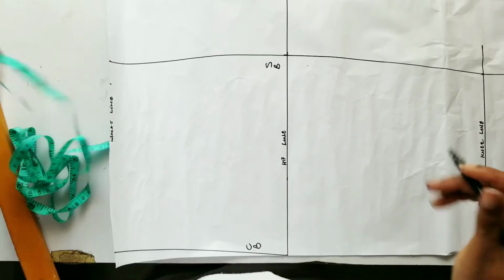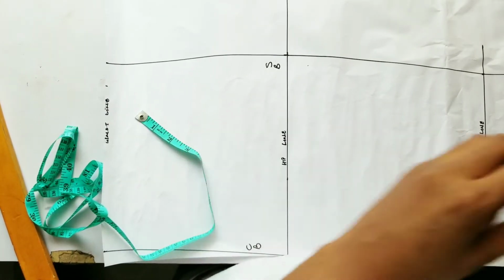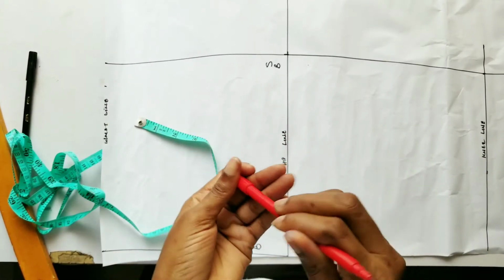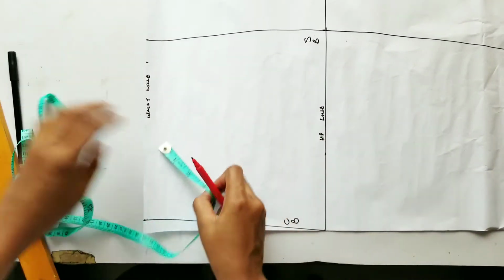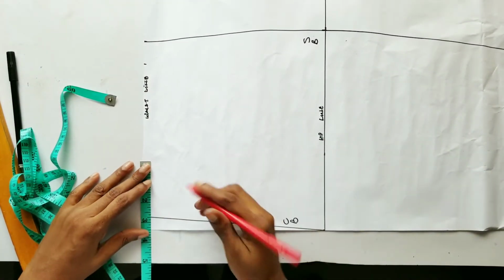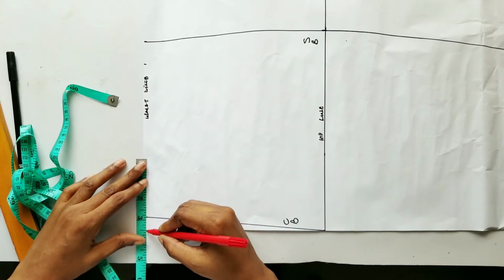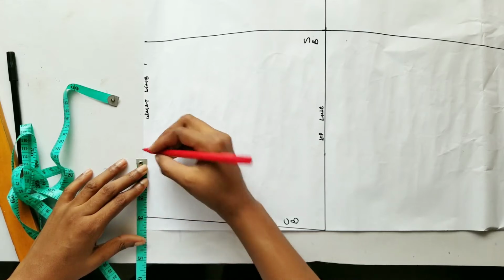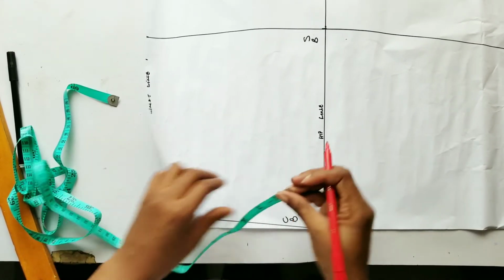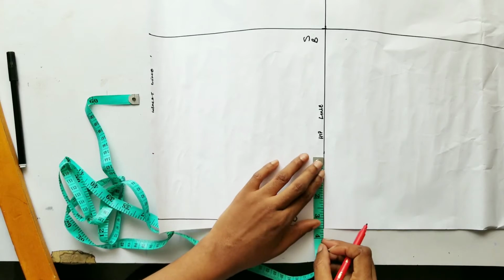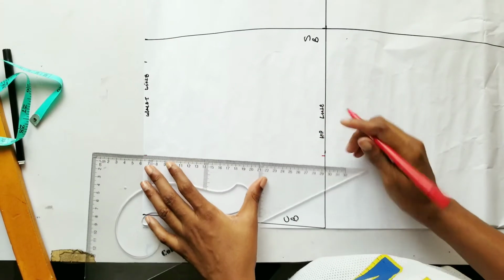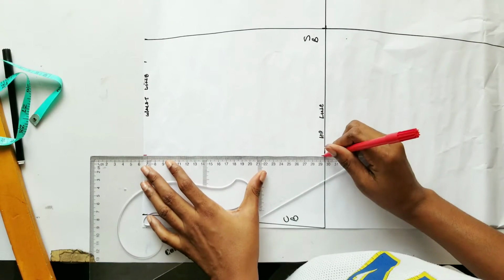So now, placing my dart, let me use another color of marker for the darts. Now placing my darts, I'm going to measure my 3.5. I'm measuring my 3.5 from this edge, not from this line. Do you understand? I'm measuring my 3.5 from this edge, not from this line. So I'll place my 3.5 here. I will come on the hip line, I will measure my 3.5 also, and then I would connect the 2 points together.